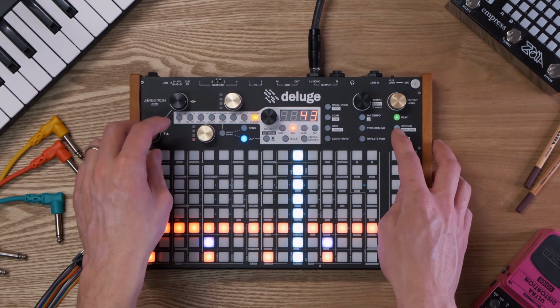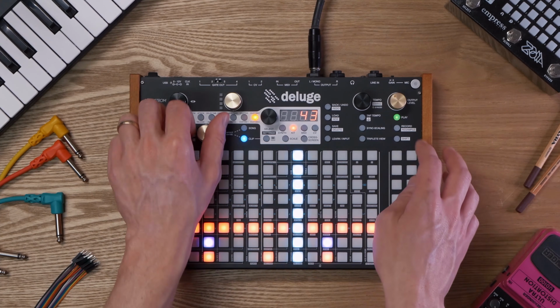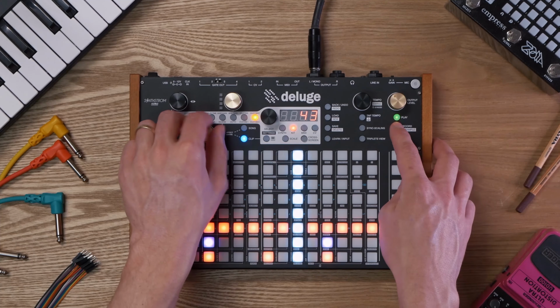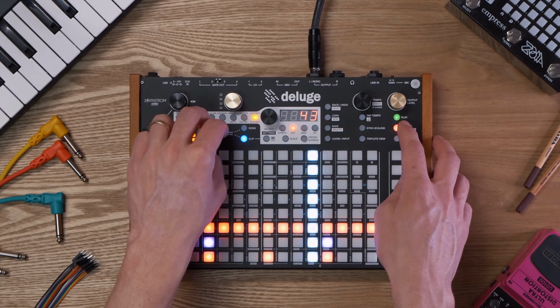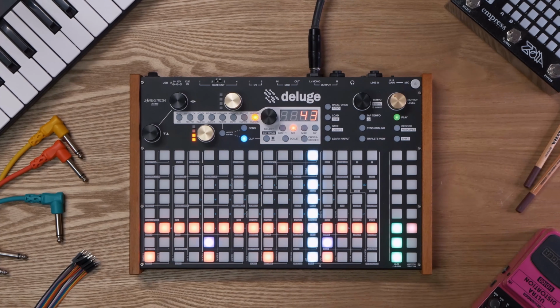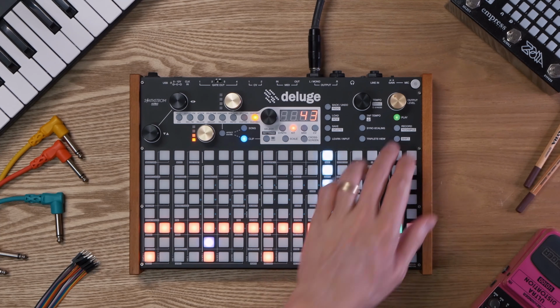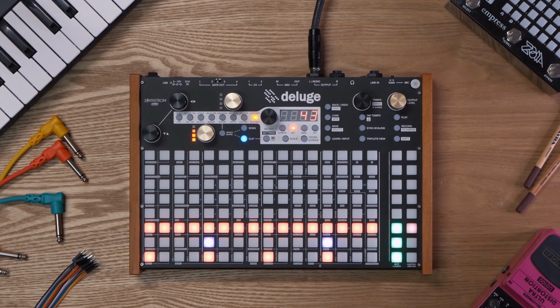And let's record something in. You get the idea. So I'm pretty sure that's everything I have to say about subtractive synthesis for now.